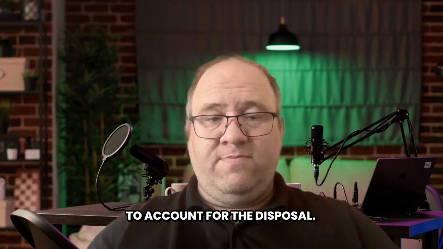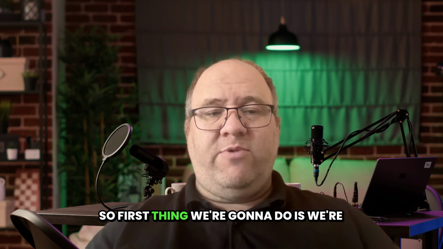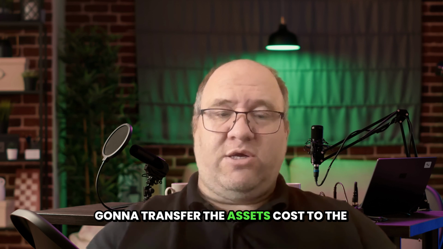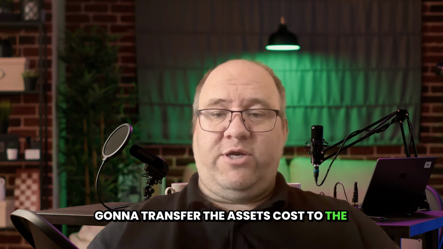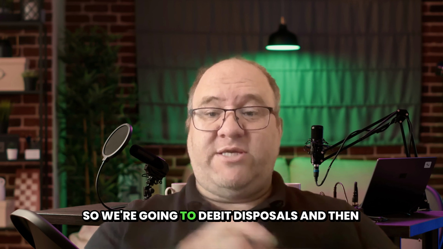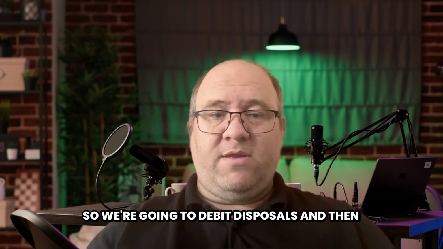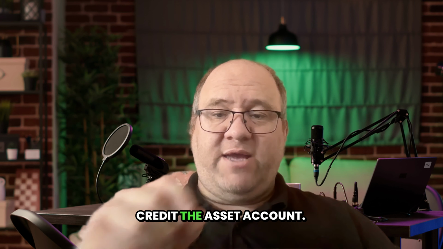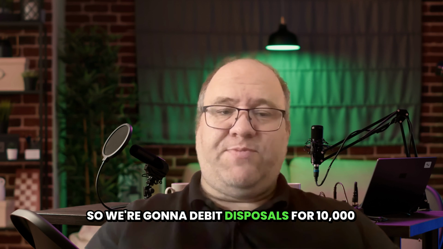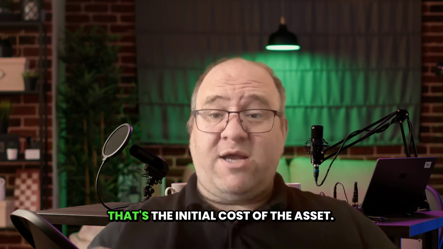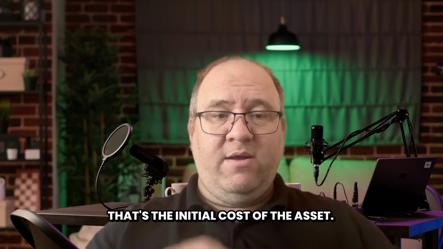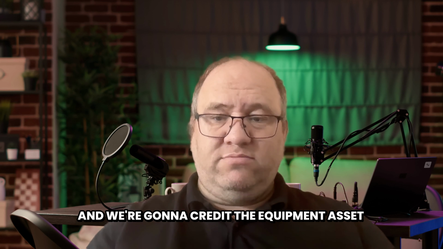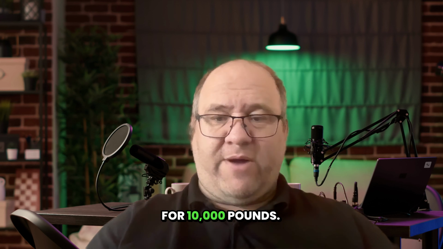for the disposal. So first thing we're going to do is transfer the asset's cost to the disposals account. So we're going to debit disposals, and then credit the asset account. So we're going to debit disposals for £10,000. That's the initial cost of the asset. And we're going to credit the equipment asset for £10,000.